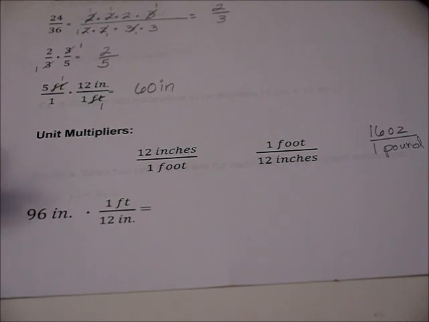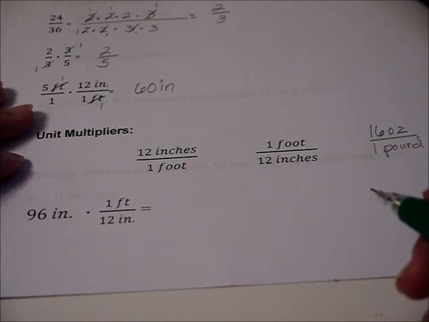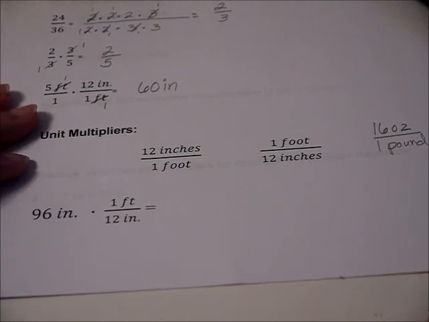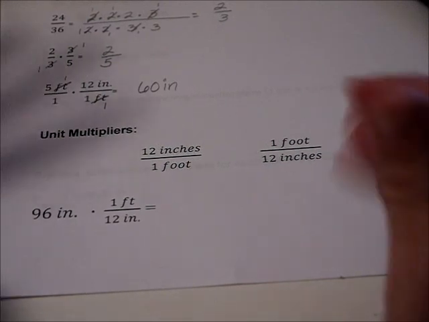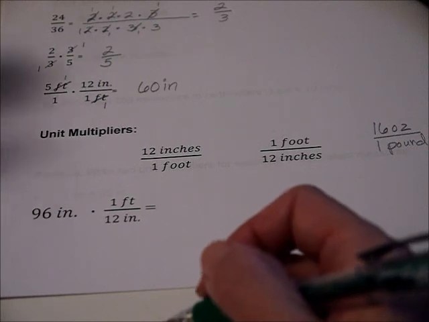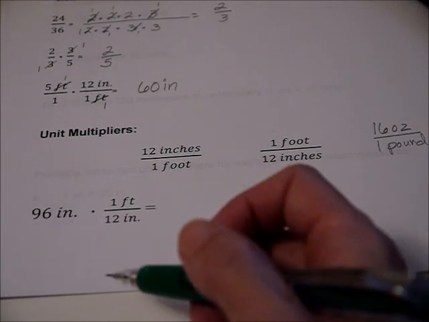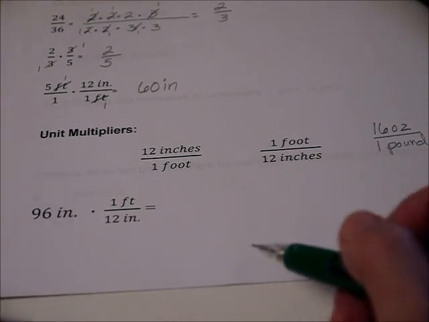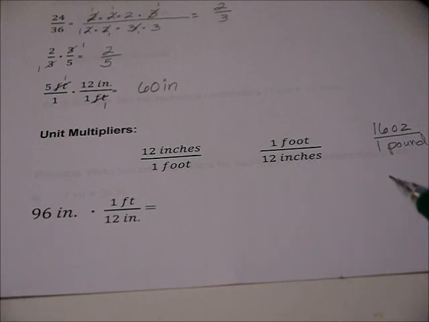So it could be yards and feet, it could be centimeters and meters, every measurement that you would want to convert between. You could even convert between feet or inches and centimeters when we're switching from one form of units to another system, like to the metric system.